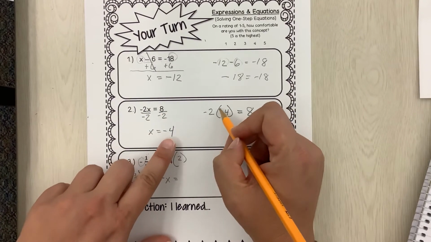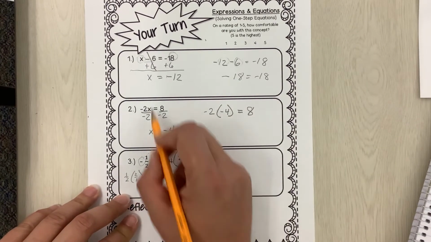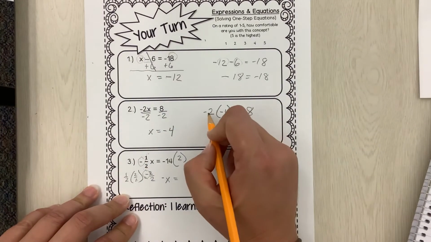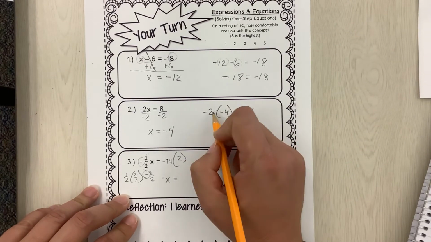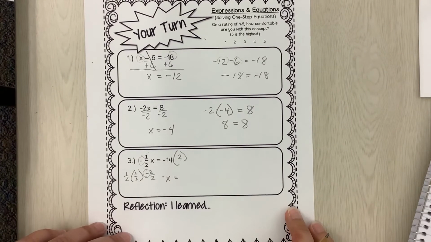Remember, you need to put it in parentheses. Don't put a times sign with an x because it gets confusing now that we have x's all over the place. A negative times a negative is a positive, and 2 times 4 is 8, equals 8. So yes, that one worked.